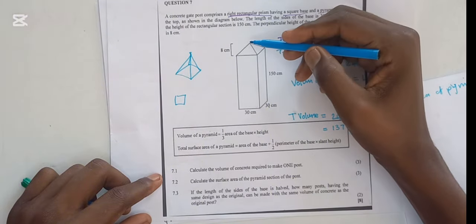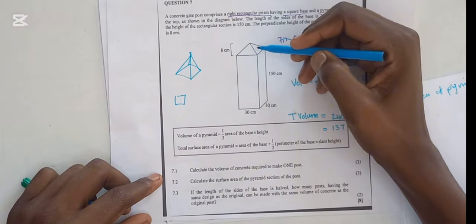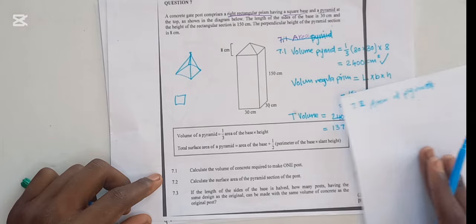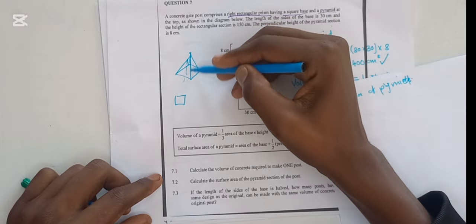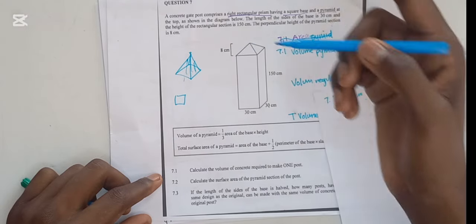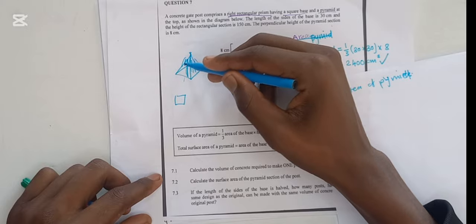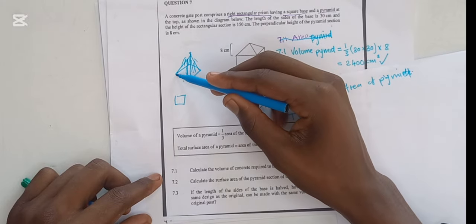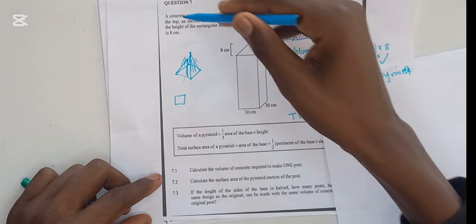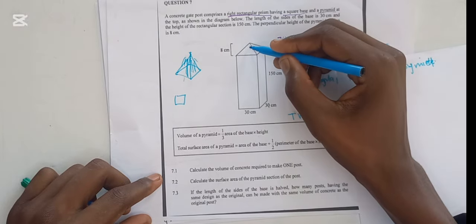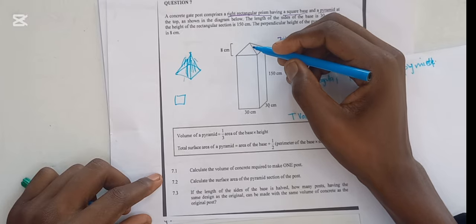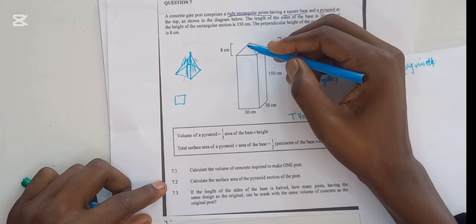When we talk about an area, we talk about the outside parts of this thing. So for the area of the pyramid, we talk about the outside part. We don't include the base on this one. Why don't we include the base? Because on this concrete gate, we don't see the base of the rectangular prism. Do we see it? No, we don't. We just see the outside part.